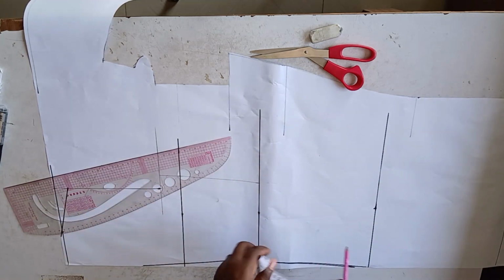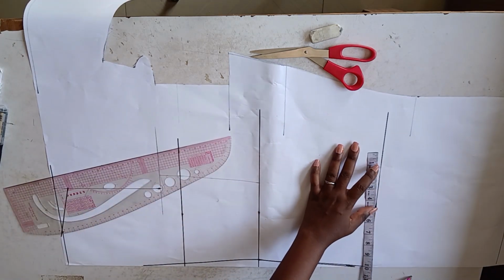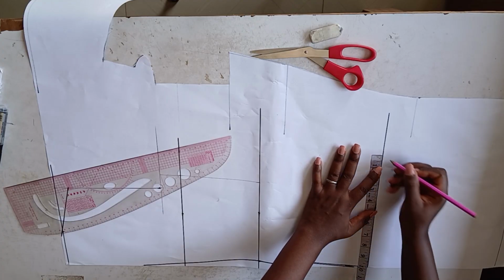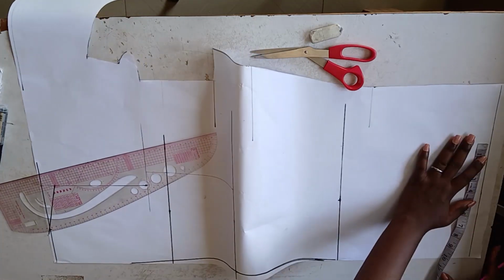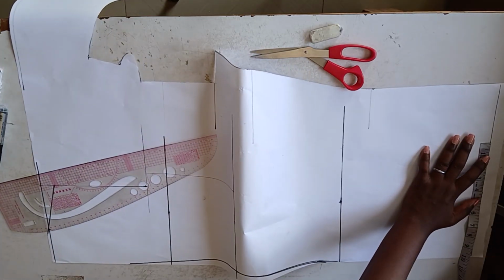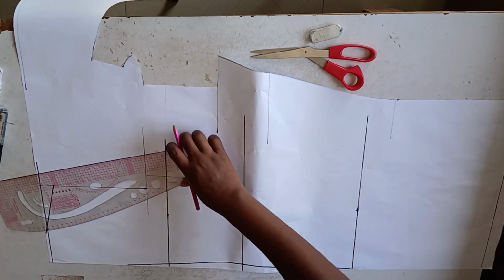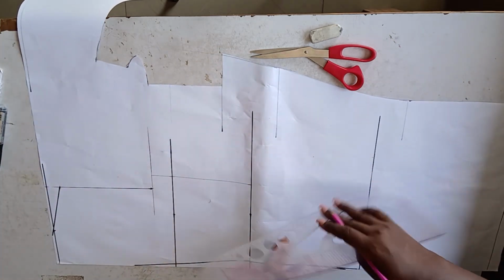So this is my waistline. Then I'm going to input my hip measurements, which is going to run down to the hem 10 inches, and also on the hem also 10 inches. Now go ahead and connect them together.